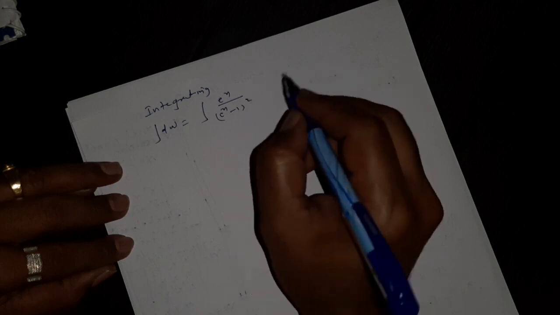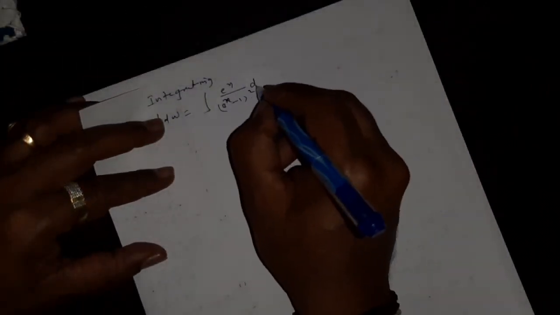Integration of dw equals integration of e raised to x divided by (e raised to x minus 1) bracket square dx.